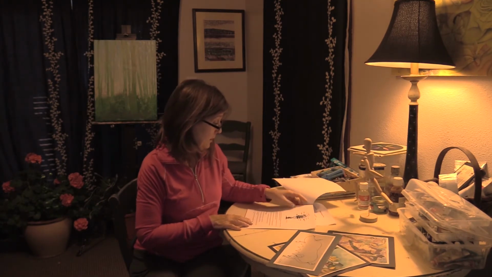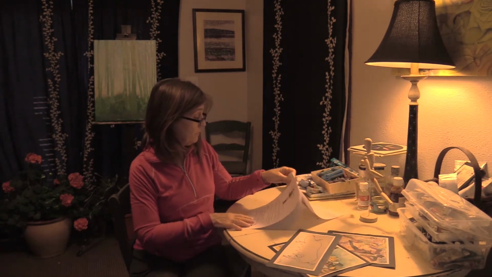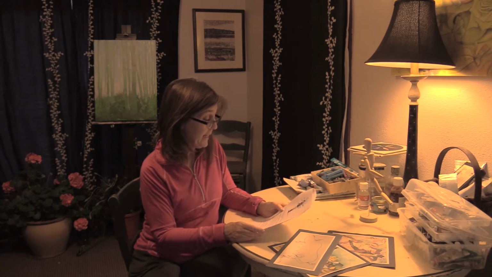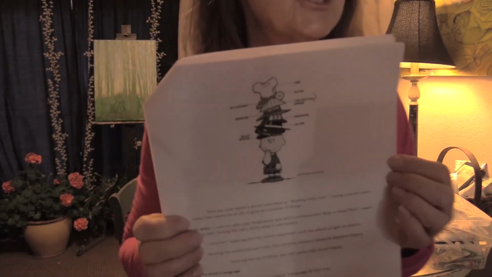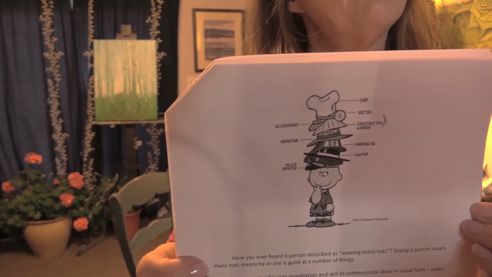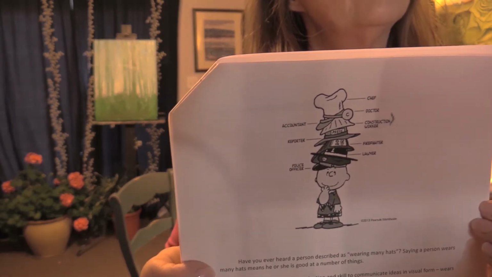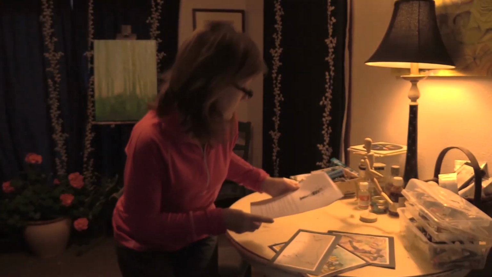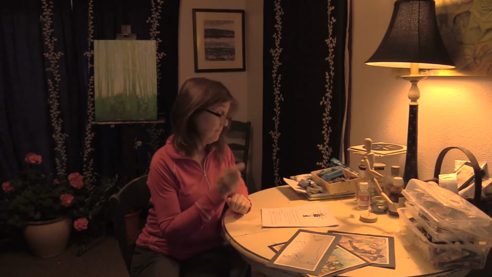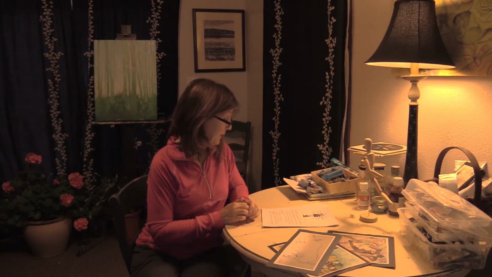Okay. Have you ever heard of a person described as wearing many hats? Saying a person wears many hats means he or she is good at a number of things. And in the article, it's in color, but I got Charlie Brown here, and see all the hats he has? So it's a chef hat, and so on. Look at that cartoon, it's pretty funny.